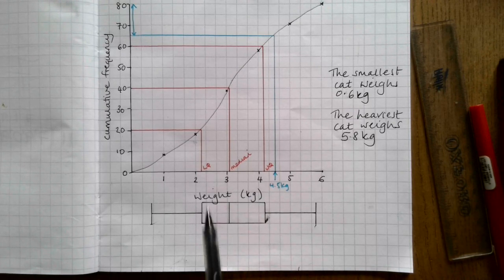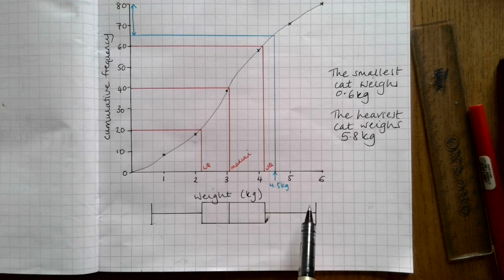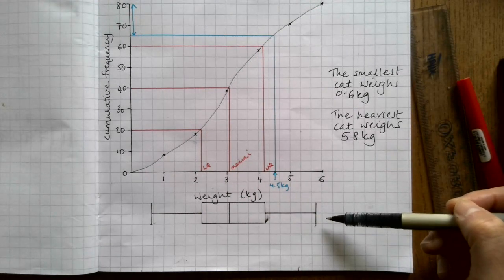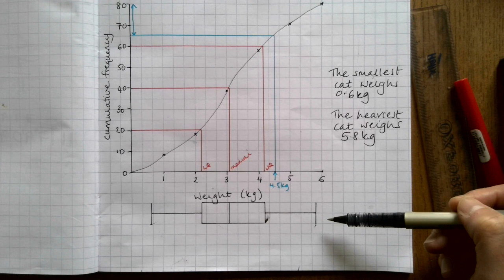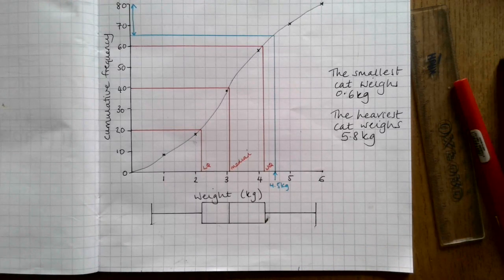So here, because there were 80 cats in total, 20 cats are in this section here, 20 cats are in this section here, 20 cats are in this section here, and 20 cats are in this section here. Okay, so you might be asked to draw a box plot following on from your cumulative frequency graph. And the other thing you might be asked to do is to compare data in box plots.